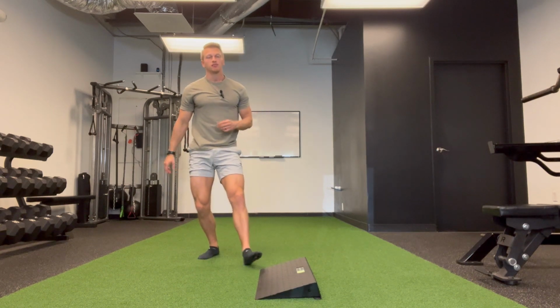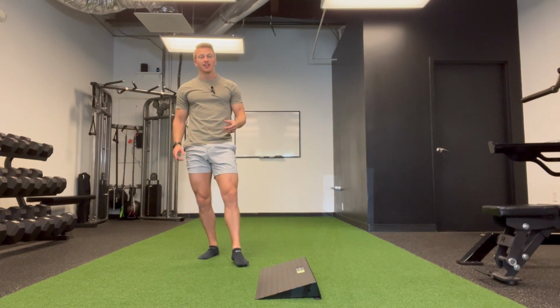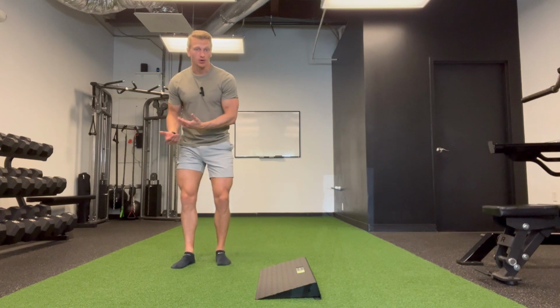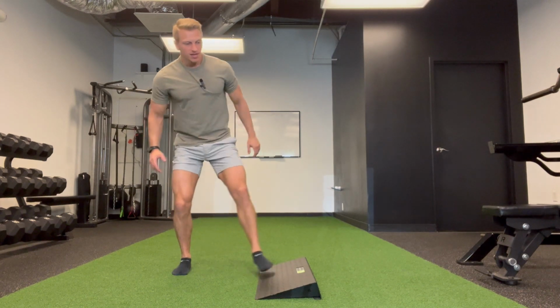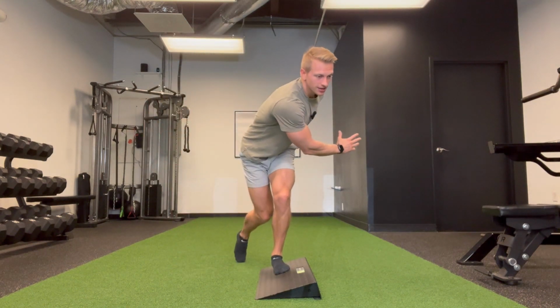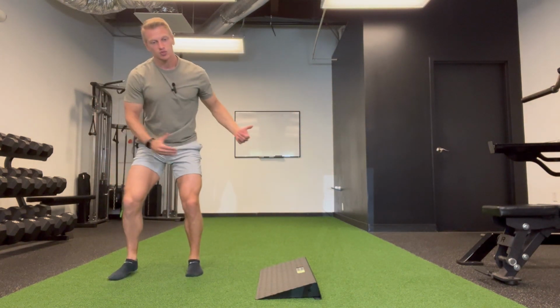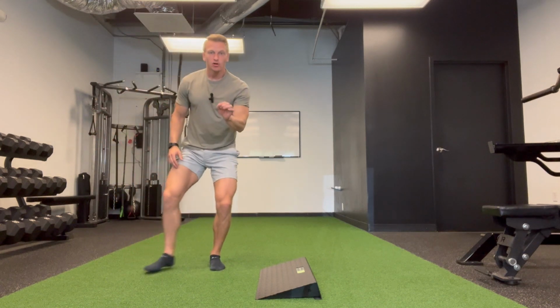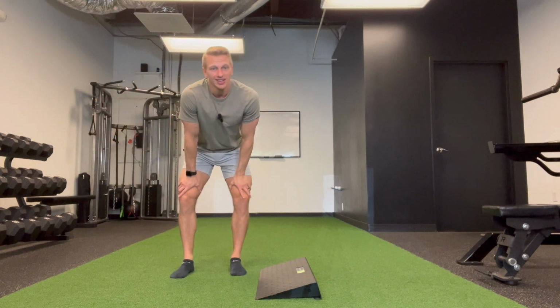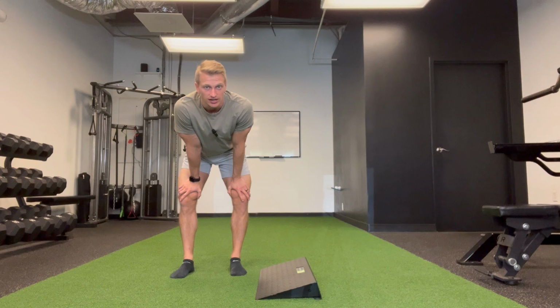Now we can take it one step further once they're familiar with that and actually produce power out of it. So we can step in, find that motion, and then really push on out. And they can swing and push. The pushing into the ground, the force into the ground is the internal rotation.